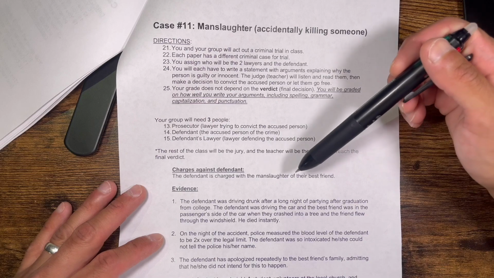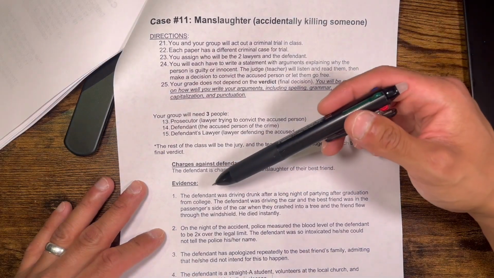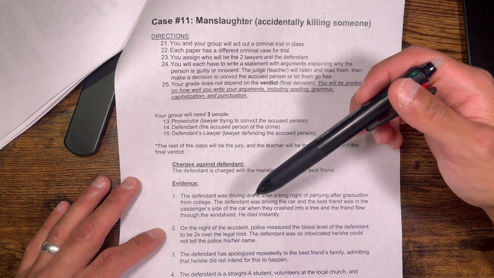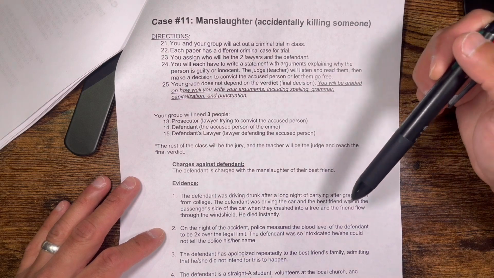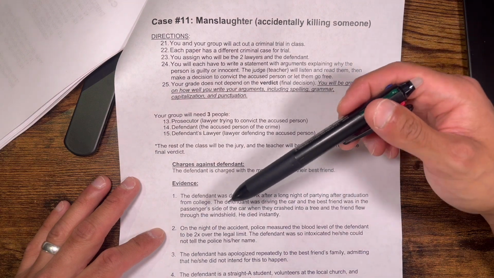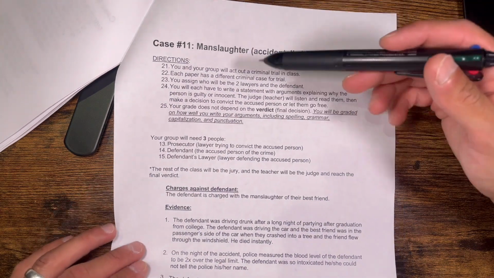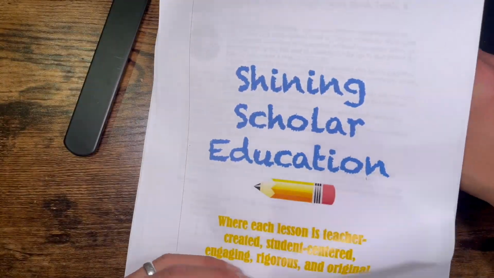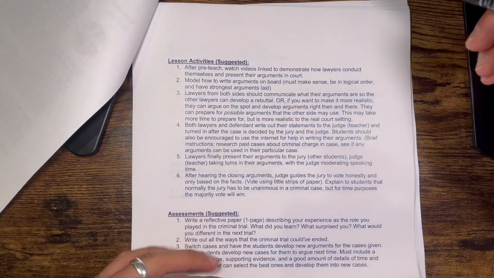The defendant is charged with manslaughter of their best friend. The defendant was driving drunk after a long night of partying after graduation from college. The defendant was driving the car, and the best friend was in the passenger side of the car when they crashed into a tree. The friend flew through the windshield. He died instantly. So these have really been some of the most engaging activities I've done with my students ever.